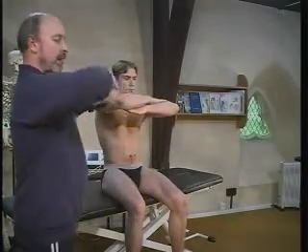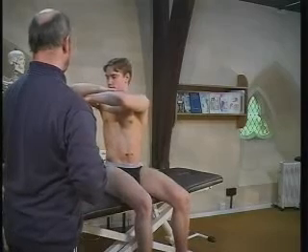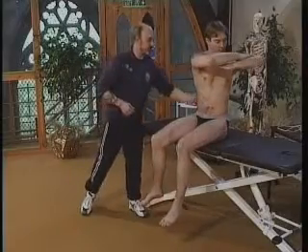And finally, rotation is checked by sitting on the couch, the arms are folded, and keeping a central point of observation by the patient. He moves through right and left rotation.